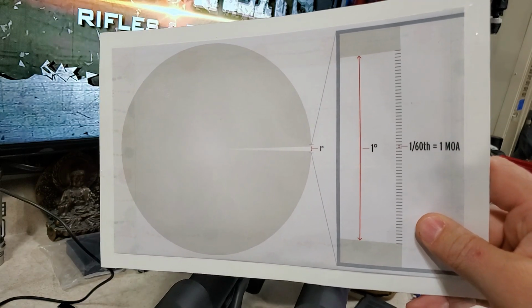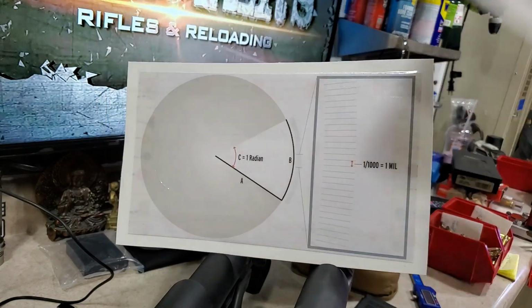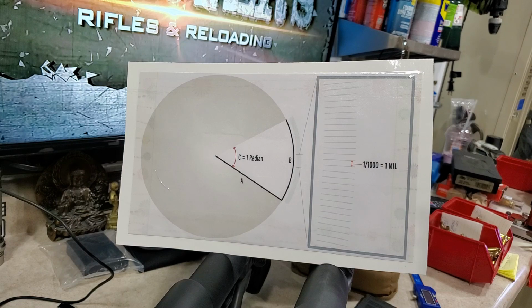It really is no different than this. It's just a different way of looking at it. And that's why this has absolutely nothing to do with centimeters or kilometers or Germany or bratwurst. It's just a different way of looking at it. And I hope this helps you out.